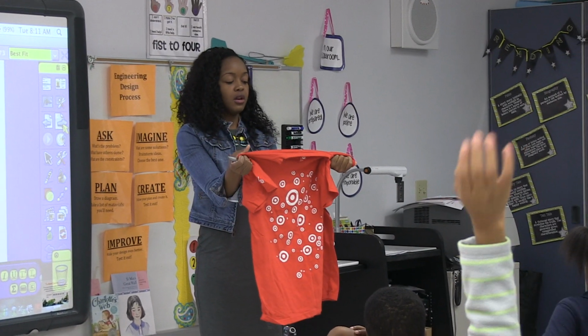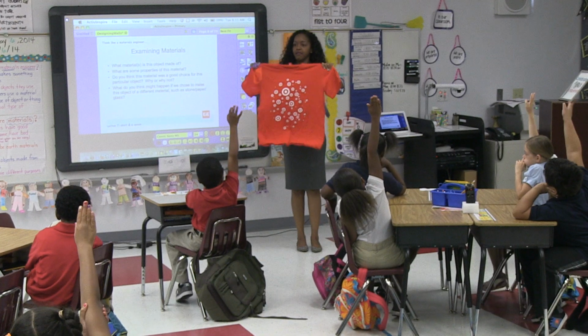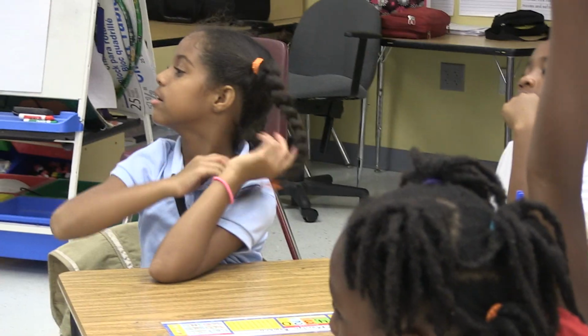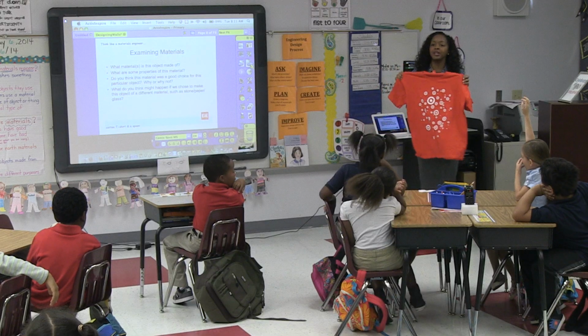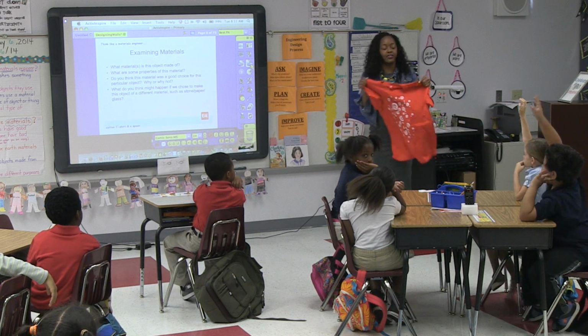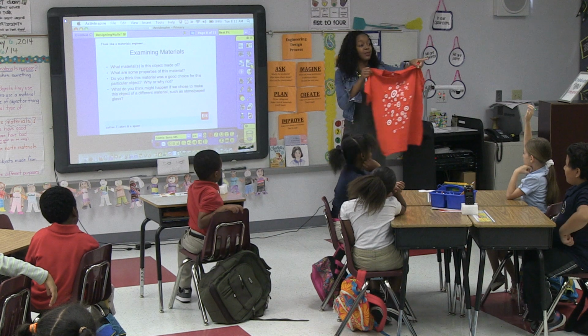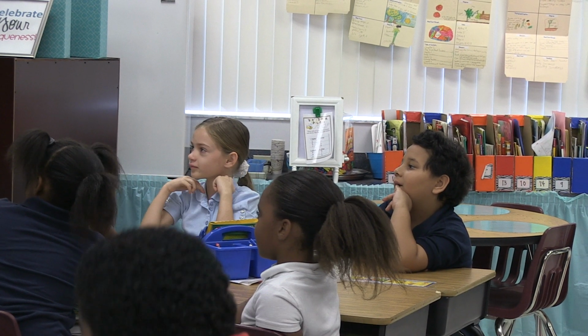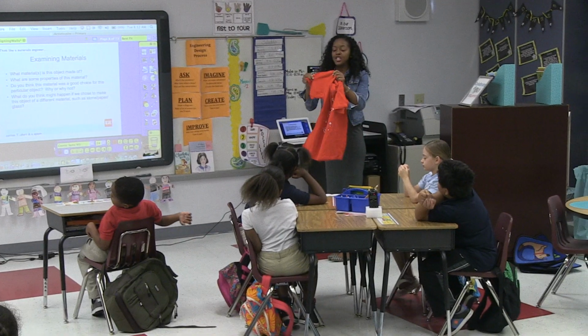What material is this object made of? Marilyn? Cloth. Cloth. Very good. Excellent. And what are some properties of the material called cloth? What can you tell me about cloth? Yes? Soft. Very good. What else? Sometimes it could be floppy. Floppy, okay. Smooth.